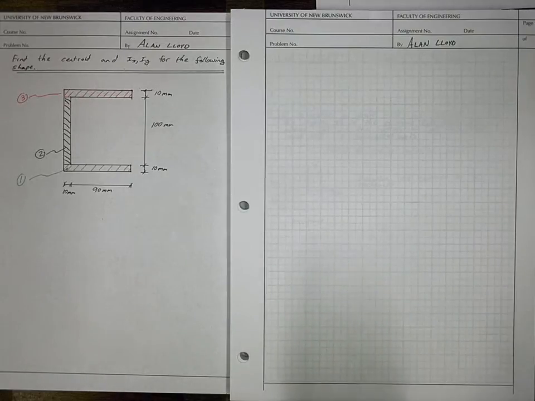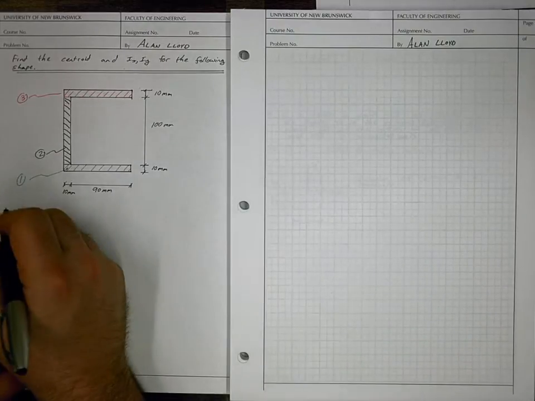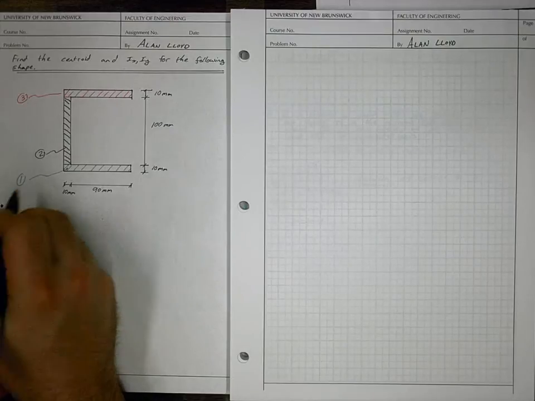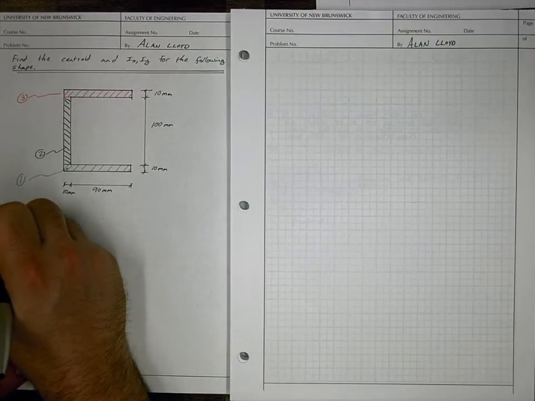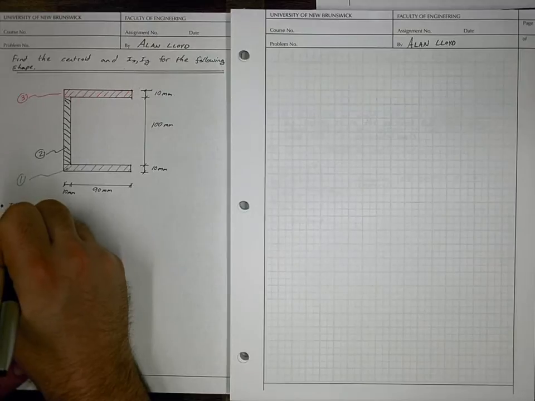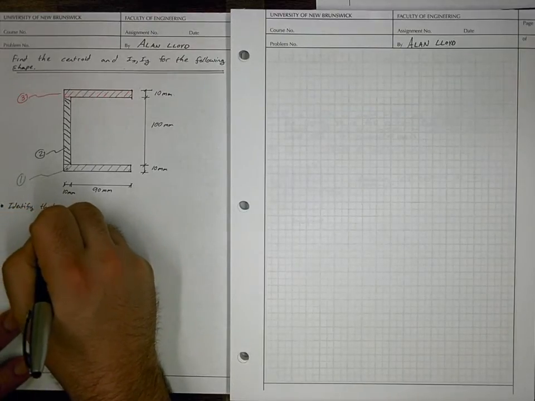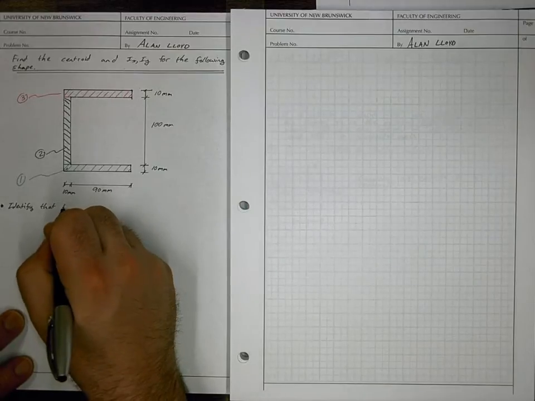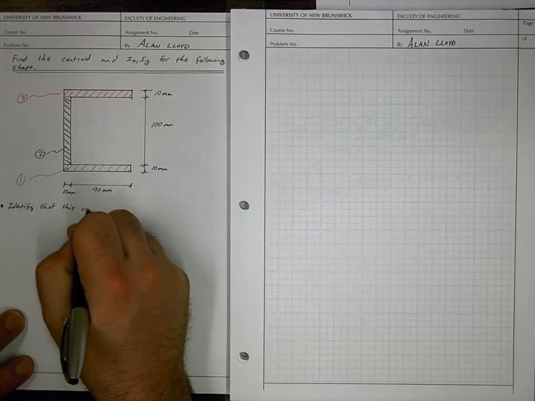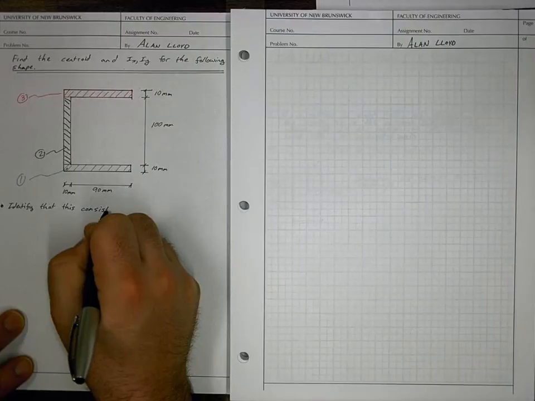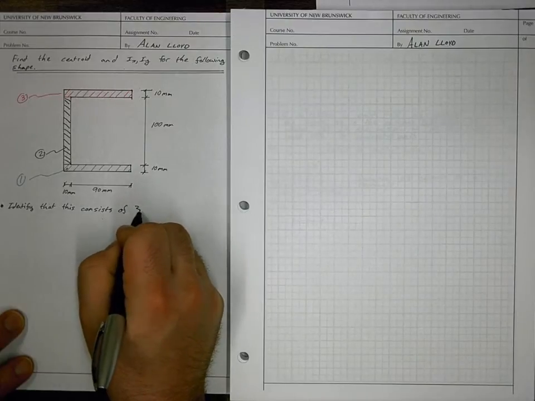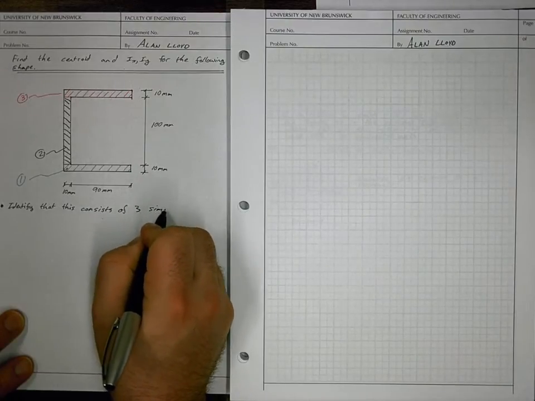So in order to do that, our first step was, as we just did here, we identified that this consists of three simple shapes.